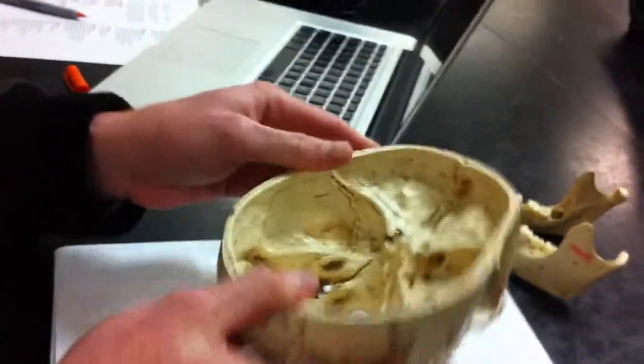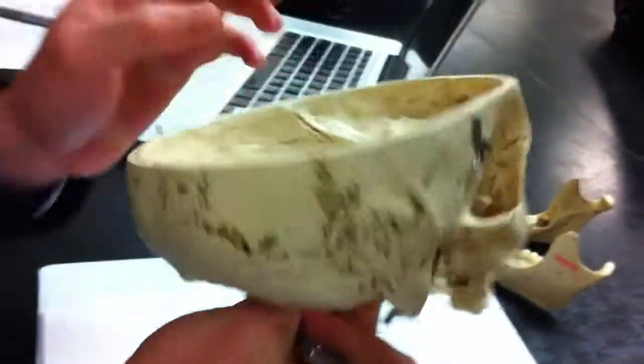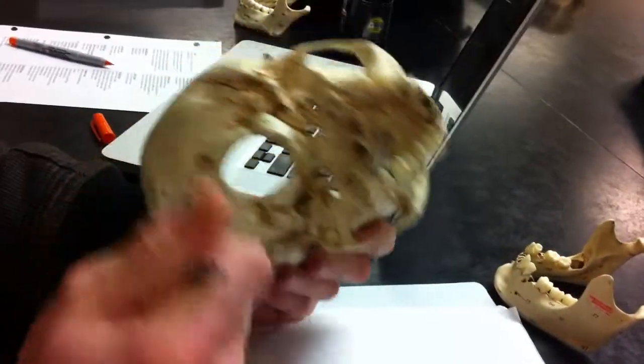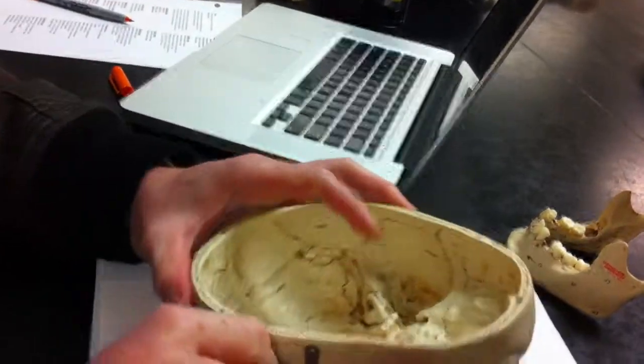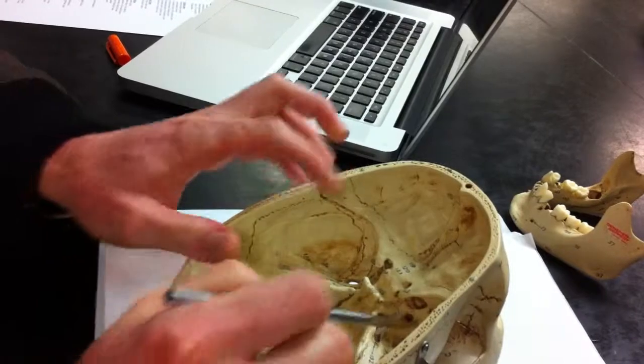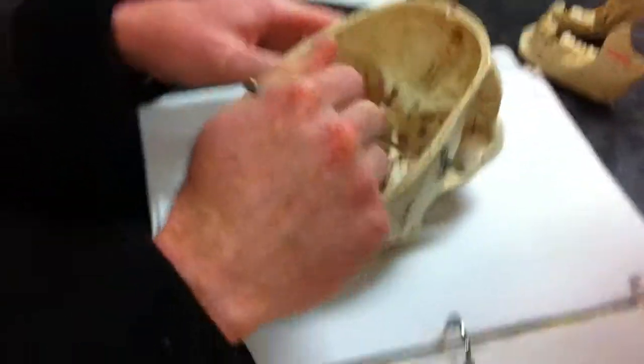Pharyngeal tubercle is going to be right here. So it's on the opposite side of the clivus. Like this. The temporal bone is going to be this whole region. The sides. Inside too. So this.